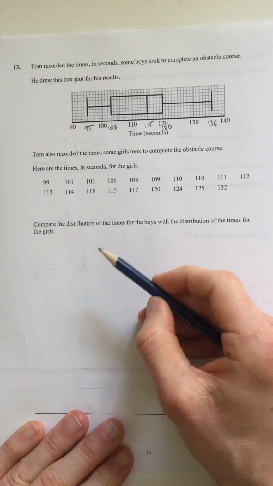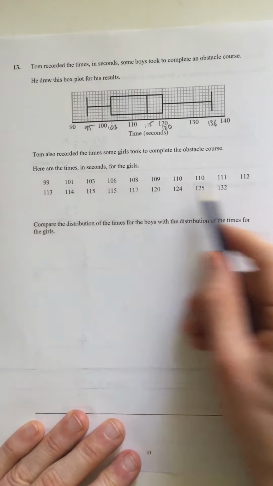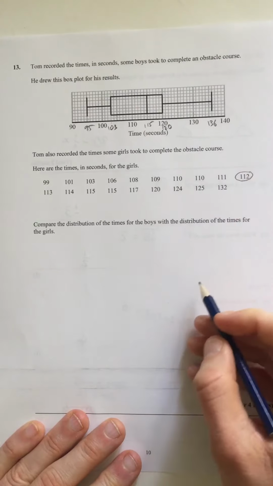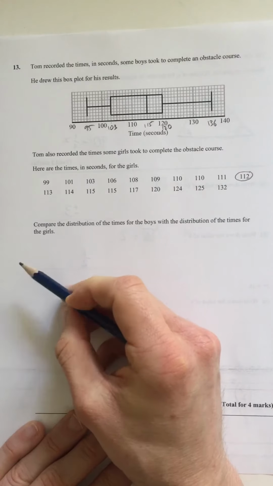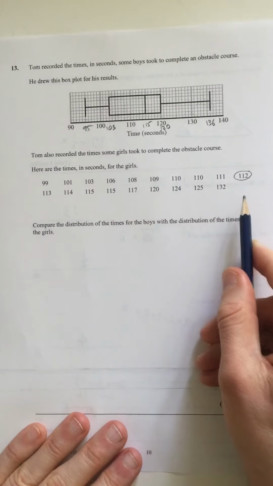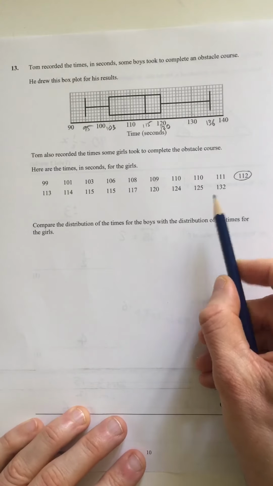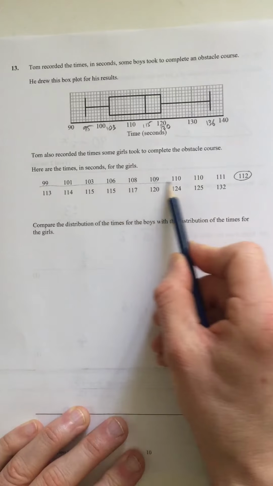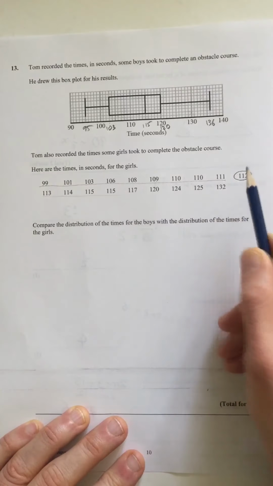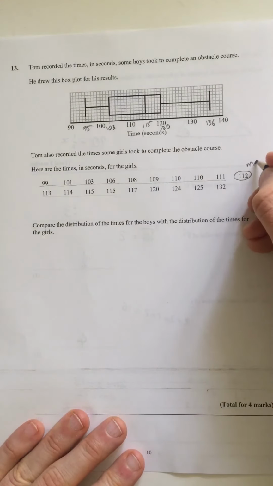So straight away, obviously the median is the middle number, so the middle of all of these numbers here is the 112. The way they've set this up for me is quite useful because straight away they're all in order, which is useful. I don't need to rewrite it. And I can see that all of these numbers here are below this and all of these numbers here are above this. So 112 is the median. That's nice and simple.